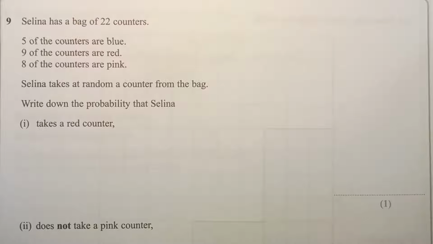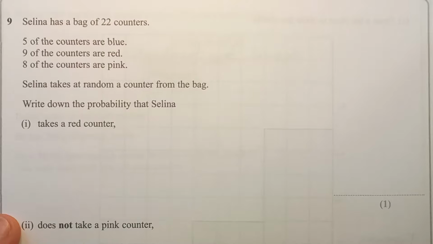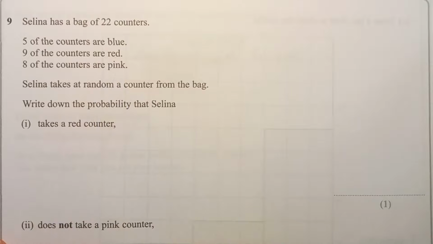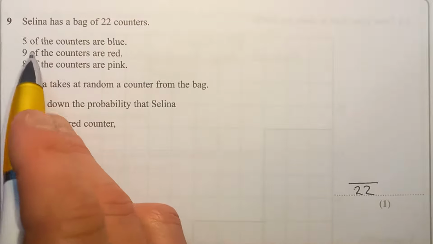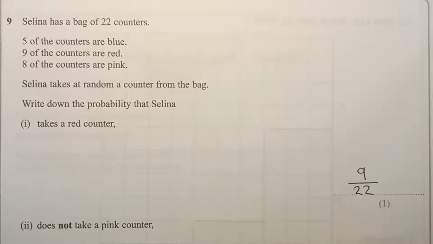Question 9. Selena has a bag of 22 counters. 5 of the counters are blue, 9 of the counters are red, 8 of the counters are pink. Selena takes at random a counter from the bag. Write down the probability that Selena takes a red counter. Well, we've got a total of 22, so that's going to be my denominator. And we want a red one. Well, 9 of them are red. So it's going to be 9 over 22.